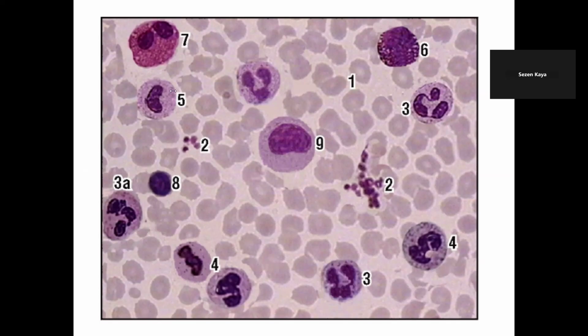Number 5, a young cell in general. Number 7, eosinophil, you can see its nice pink color. And number 6, colored violet, is basophil. The big number 8, a small cell with a huge nucleus, is a lymphocyte. And this huge one is a monocyte. That's all.